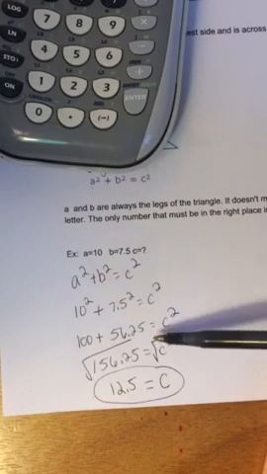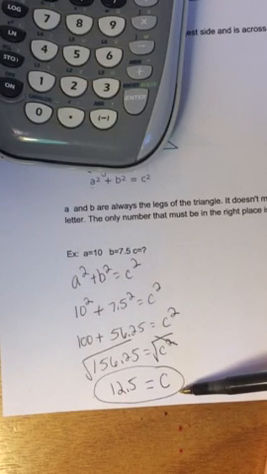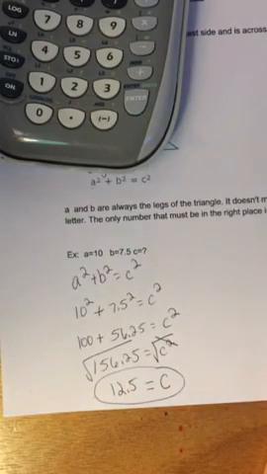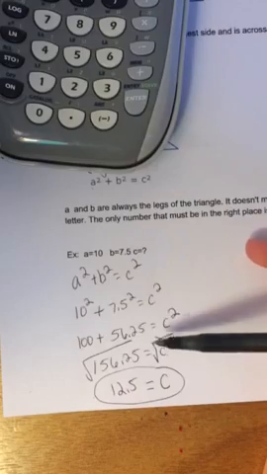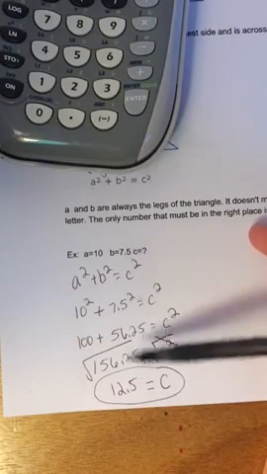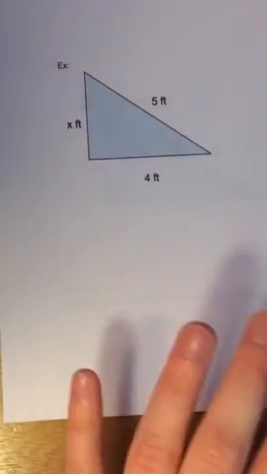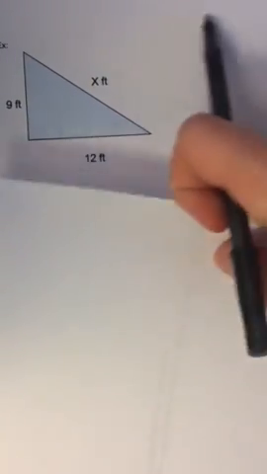I plugged in A and B and solved for C. Okay, so it's a couple step problem, so you should actually plug it in, show me the work, then add it, then take the square root, because if you try and do too many steps at once, you're going to forget what you're doing. Okay, all right, now this time I'm actually going to give you the triangle.